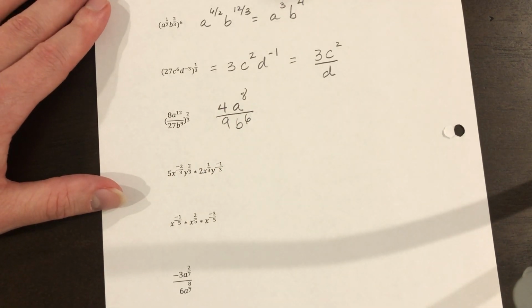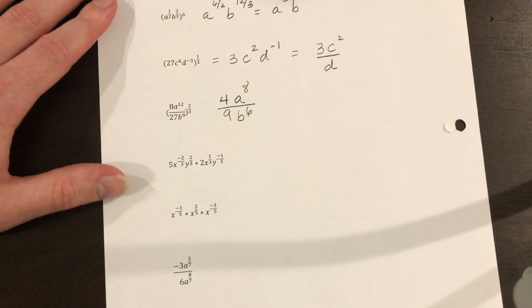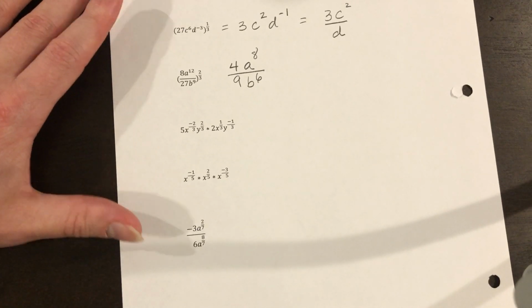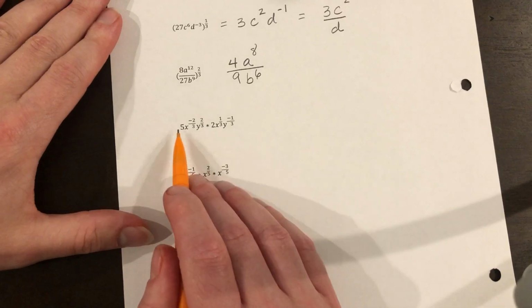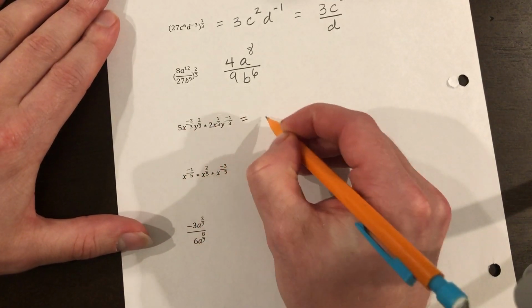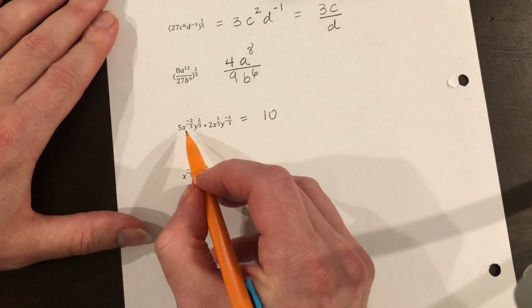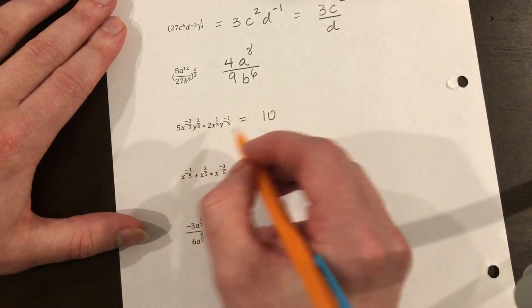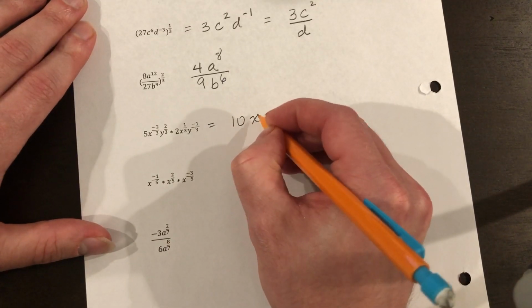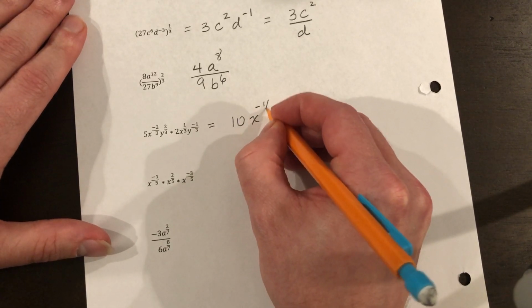These get a little bit tricky because you have to stay organized, okay? Now, if we have something that's like this and we're multiplying, I'm going to do the numbers first. So 5 times 2 is 10. I'm going to deal with my x terms next. x to the negative 2/3 times x to the 1/3. We're going to add the exponents. Negative 2/3 plus 1/3 is a negative 1/3.